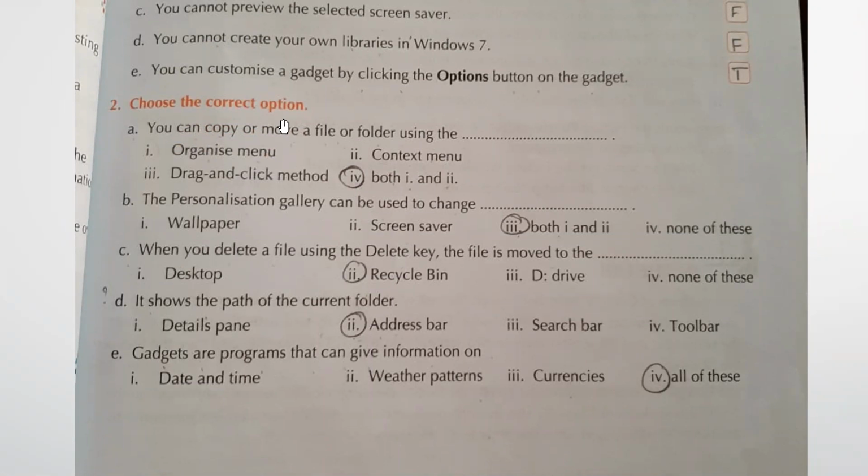Now second is, choose the correct option. First point is, you can copy or move a file or folder using the. Now these are, first one is organized menu. Organized menu is from the Windows Explorer organized group. Second point is context menu. Context menu means when we right click the mouse button, that is context menu. Third point is drag and drop method, right? You can drag a file and click anywhere and you can paste it. So it means you can copy and move a file or folder using all of these options. So that's why, sorry, first and second option. Okay.